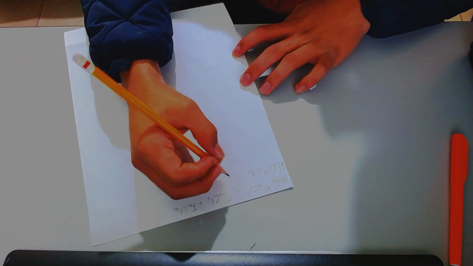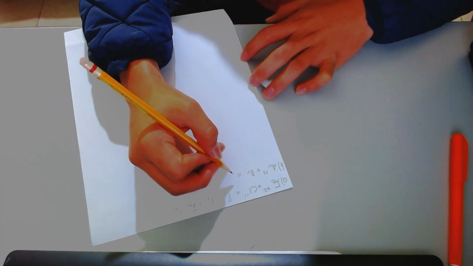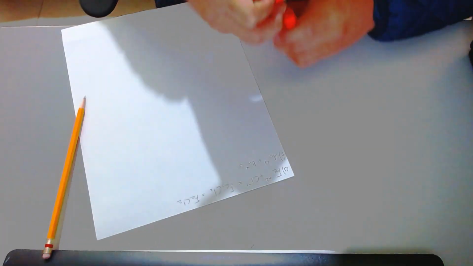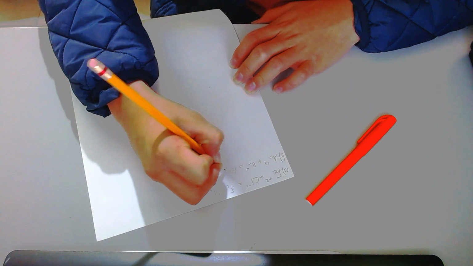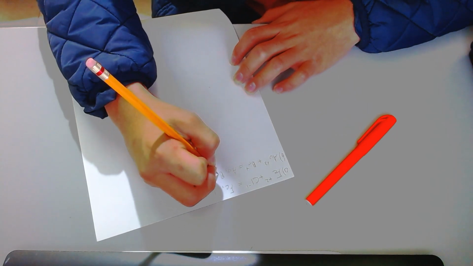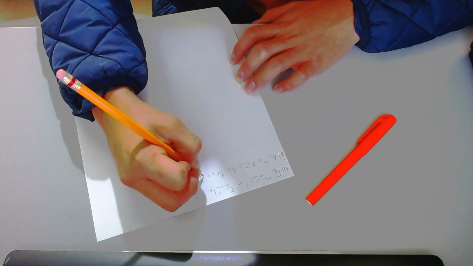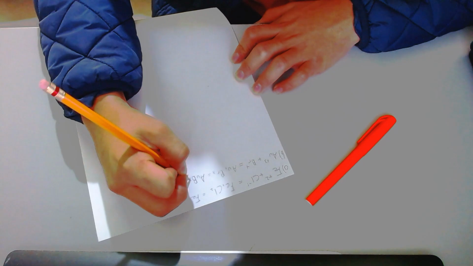And here I have to do the same. The 3 of Au and the 1 of Br. But here I don't have to put the 1. Br3, and the result was AuBr3.